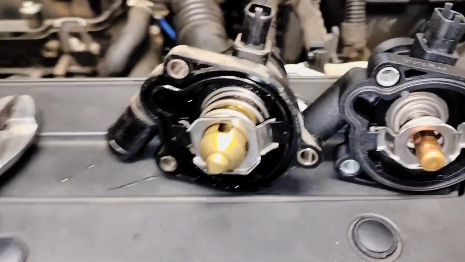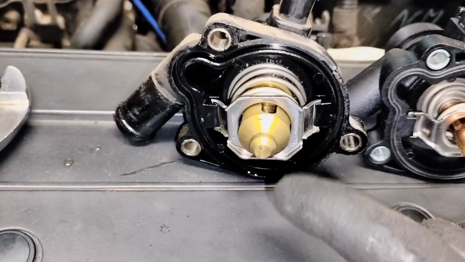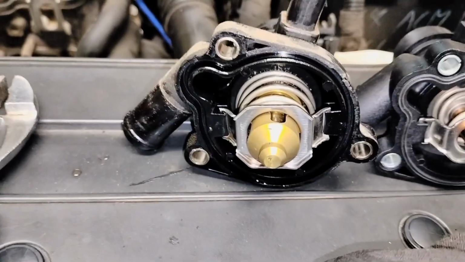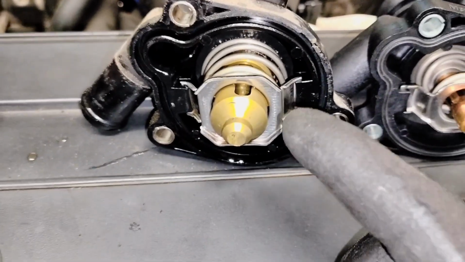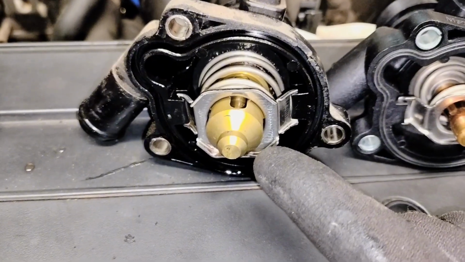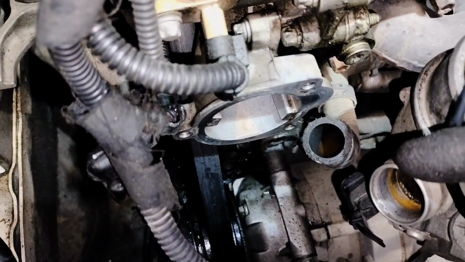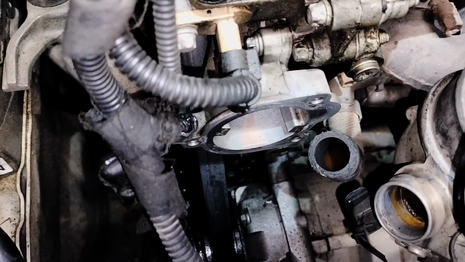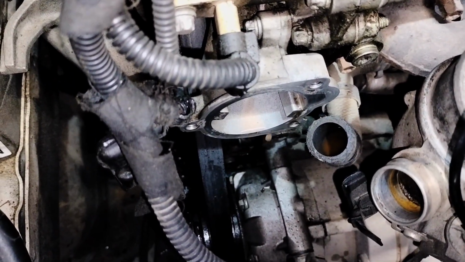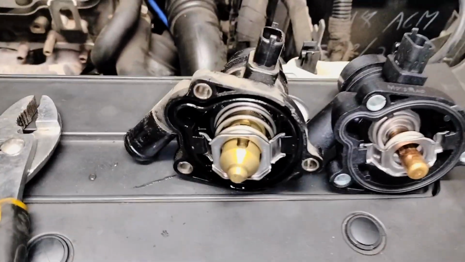So if we want to compare our thermostats, they're a lot different from the heating element or the working mechanism of the actual thermostat. This one is the OEM, and this one is an aftermarket. Once you have your thermostat removed, go ahead and clean your mated surfaces to avoid a leaking thermostat gasket. So let's go ahead and install this one and see how it performs.